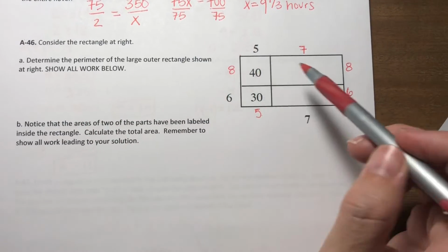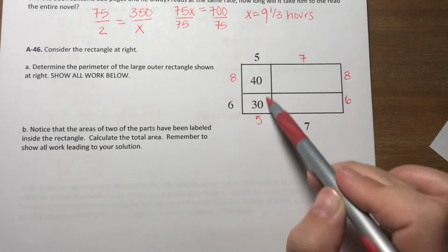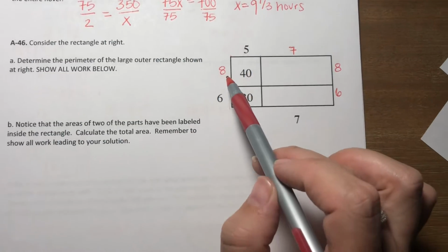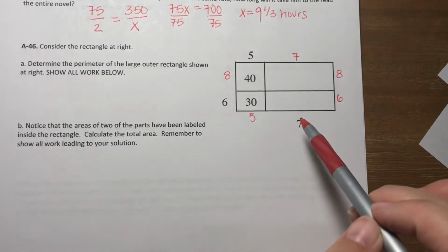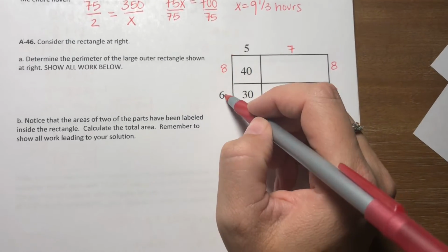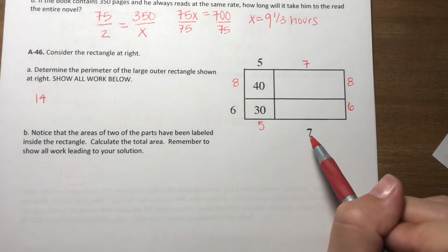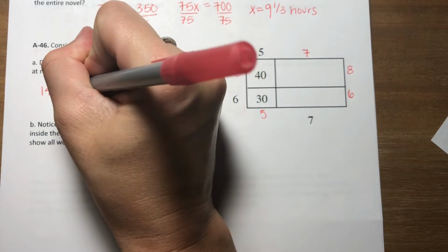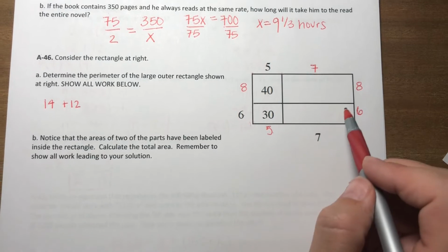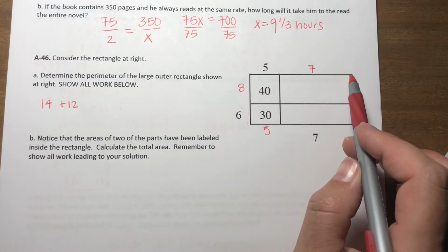And remember, perimeter is just adding up all of the pieces on the outside. Perimeter does not count the inside. So for the perimeter, we just want to add up all of these pieces. And so instead of doing 8 plus 6 plus 5 plus 7, on and on, let's make it shorter. We know that 8 plus 6 is 14. And we also know that 5 plus 7 is 12. And that means if this side is 14, then this side here is 14. And if this here is 12, then this here is 12.